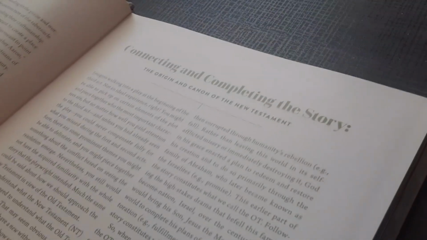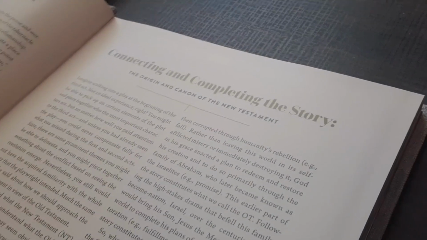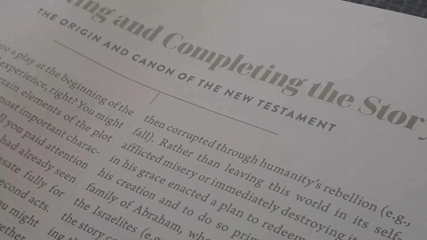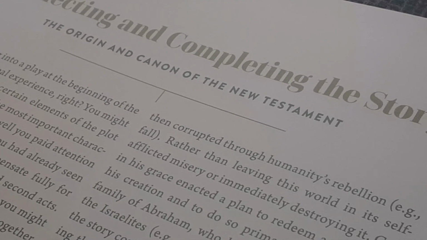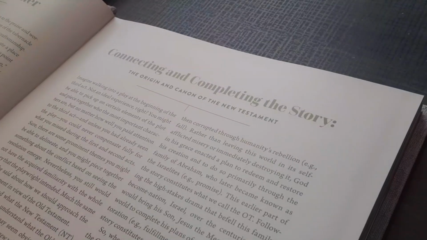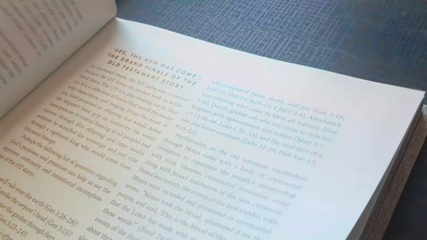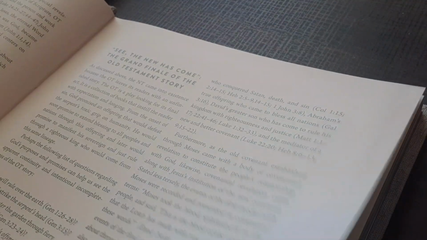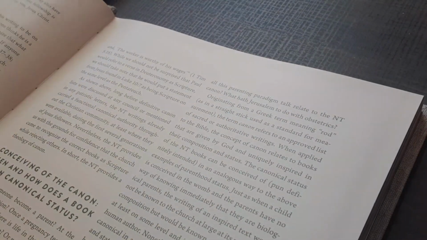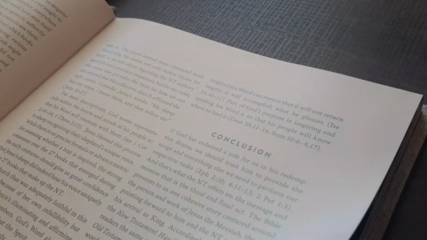Connecting and completing the story, it says right here. The origin and canon of the New Testament. So I thought that was pretty cool. And then you have all these little things in front of it before you get into the actual handbook itself.